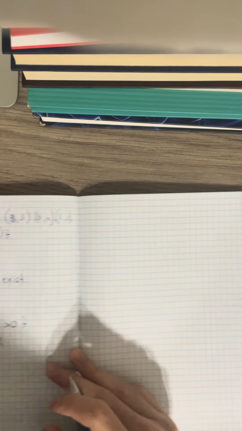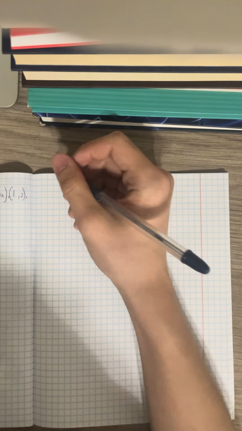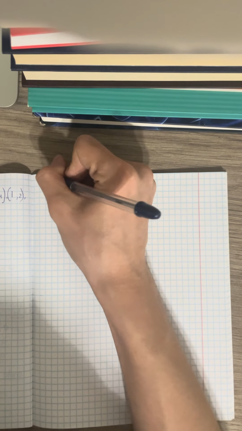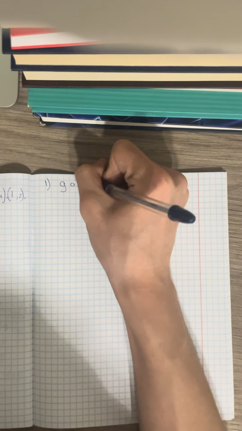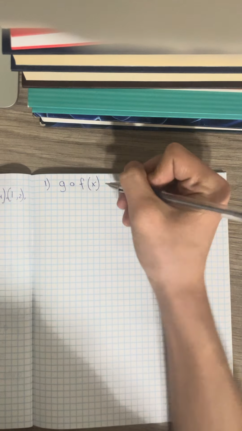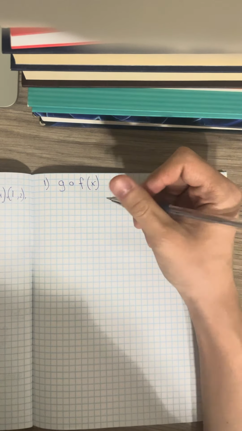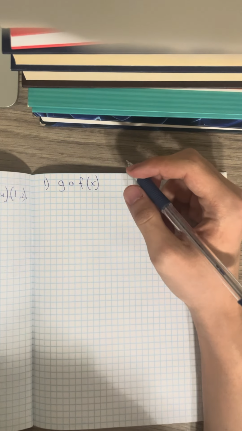Now we need to find first g composed f(x).